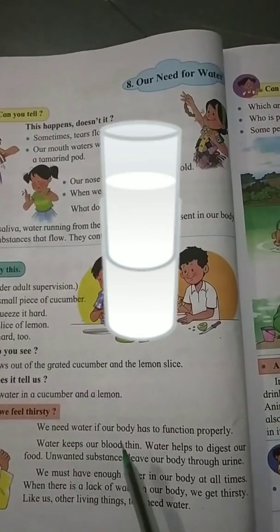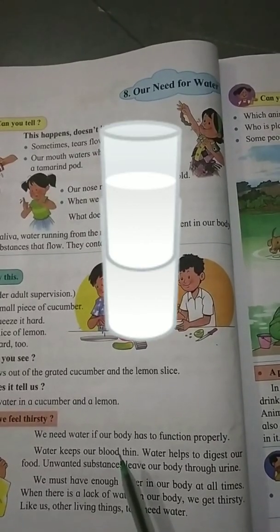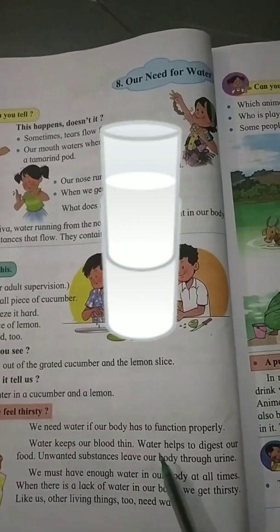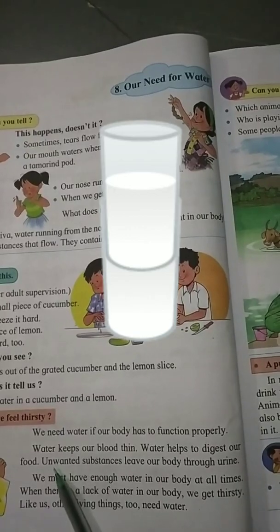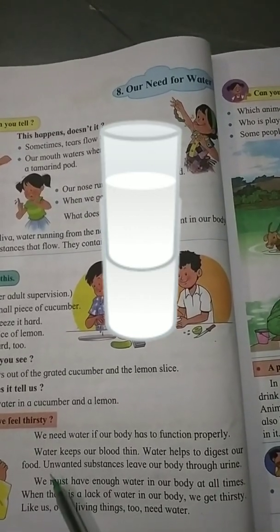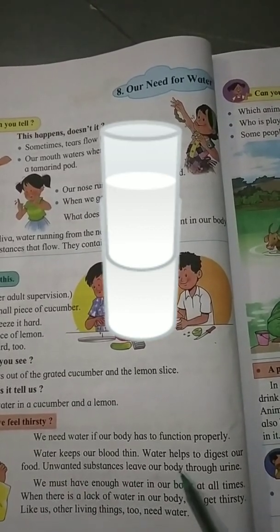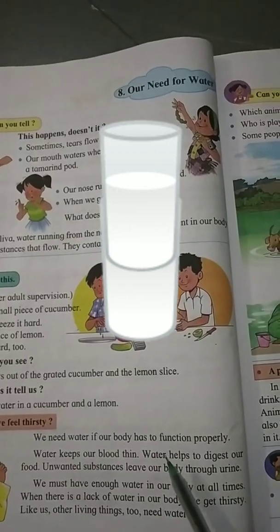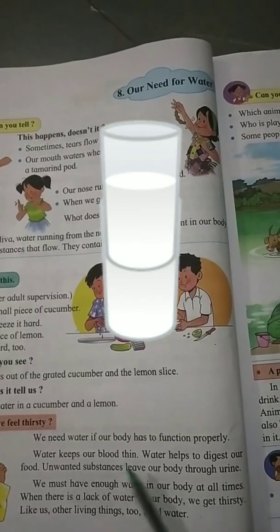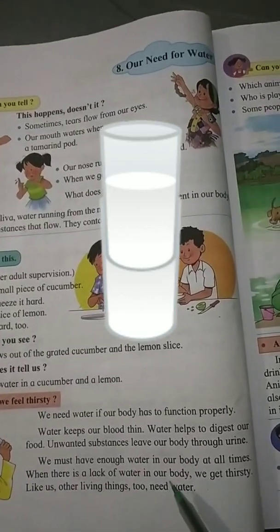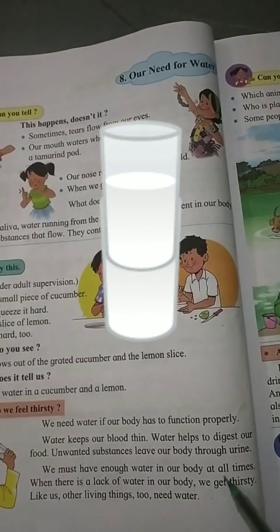Water keeps our blood thin, as we have seen that water is present in the blood. Water helps to digest our food. We eat food and for proper digestion we need the help of water in the body. Unwanted substances leave our body through urine. Through urine we throw out unwanted substances with the help of water. We must have enough water in our body at all times. When there is a lack of water in our body, we get thirsty.